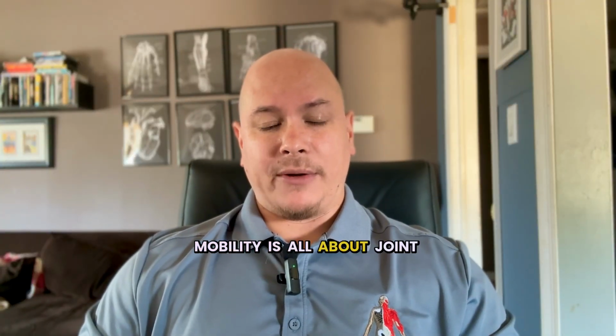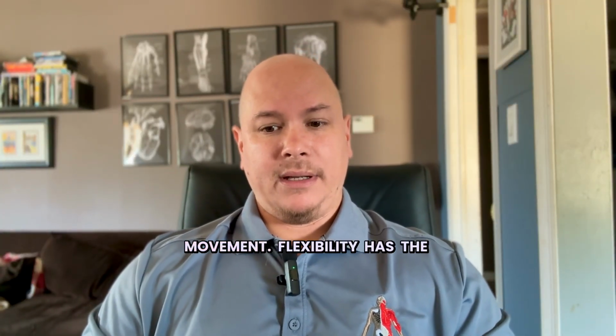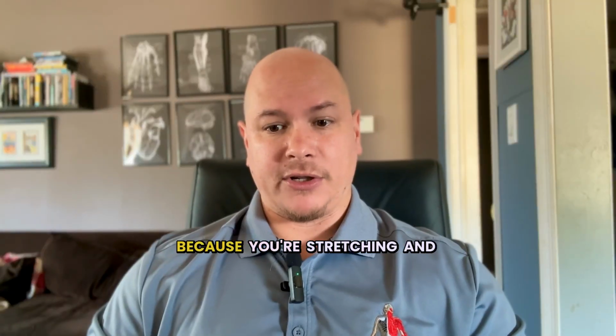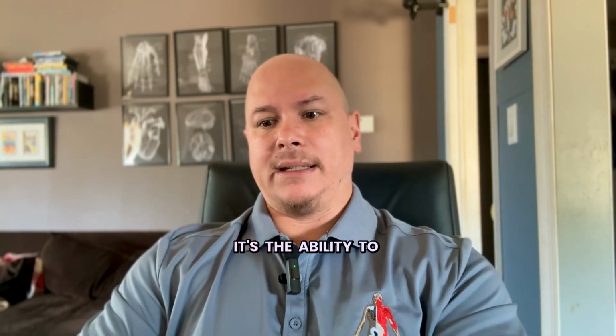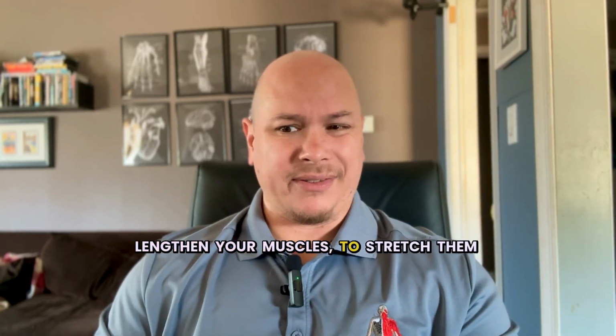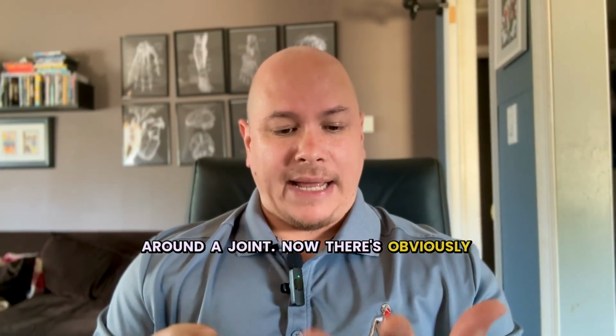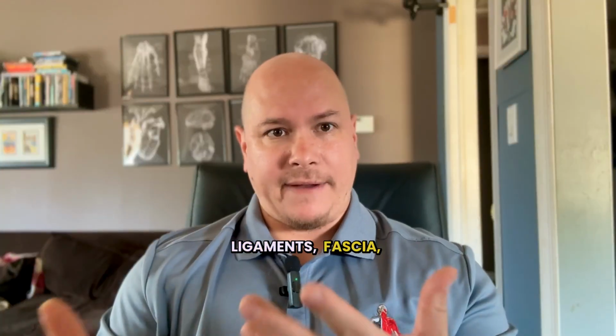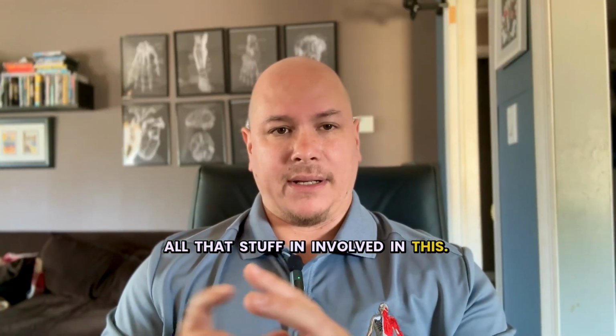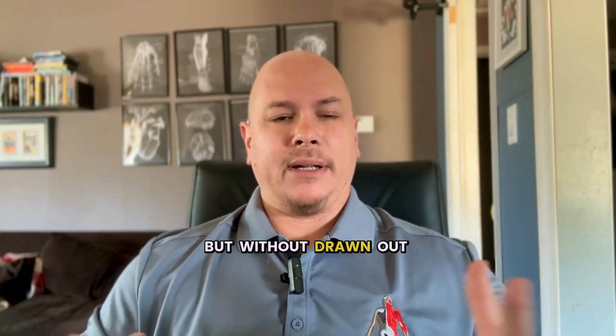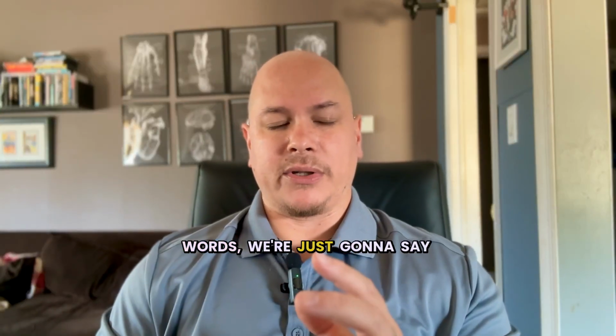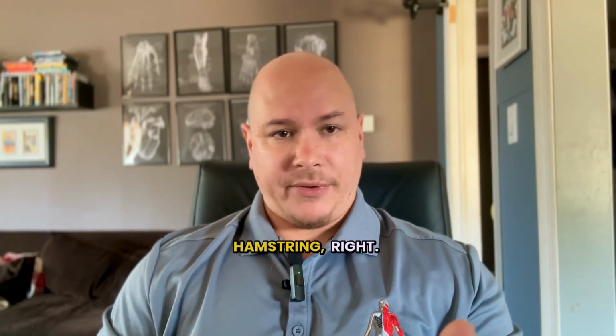Mobility is all about joint movement. Flexibility has the muscles, because you're stretching and all that stuff. Flexibility, like I said, is the ability to lengthen your muscles, to stretch them around a joint. Now, there's obviously muscles, tendons, ligaments, fascia, all that stuff involved in this, but without drawn out words, we're just going to say muscle. So like I said, stretching your hamstring, right?